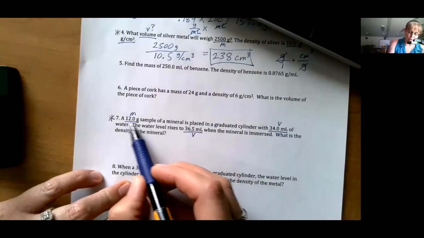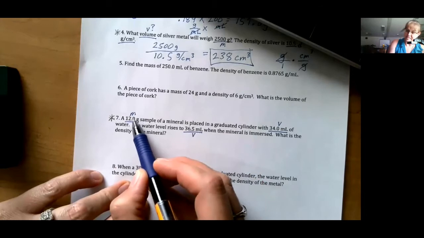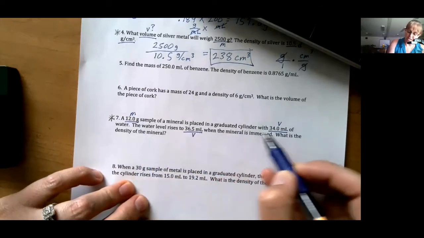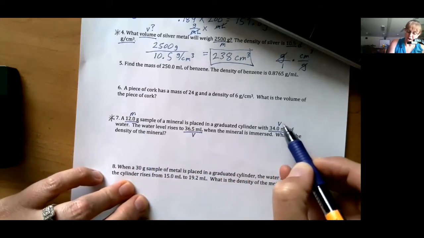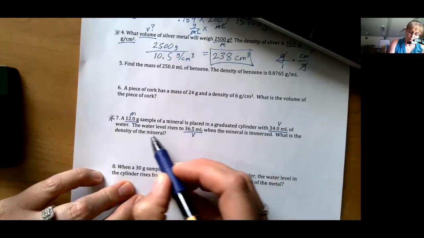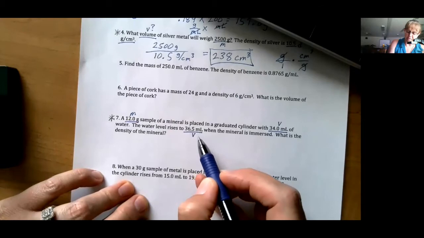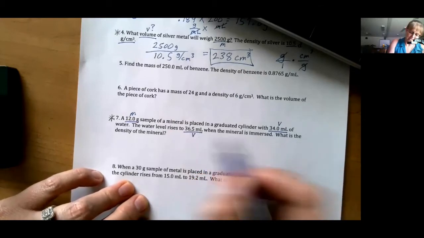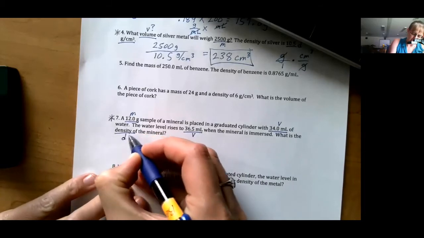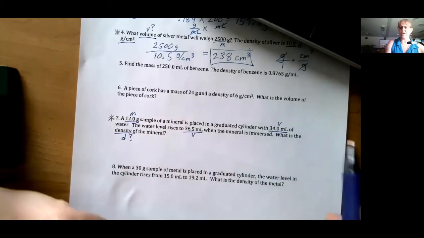All right, finally, number 7. A 12-gram sample of a mineral, that's the mass, is placed in a graduated cylinder with 34 milliliters of water, that's the volume. The water level rises to 36.5 milliliters when the mineral is immersed. Wait a minute, that's another volume. What is the density of the material? So we're looking for the density. Okay, so what's going on here?